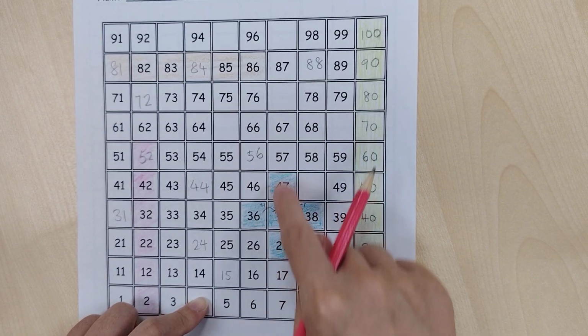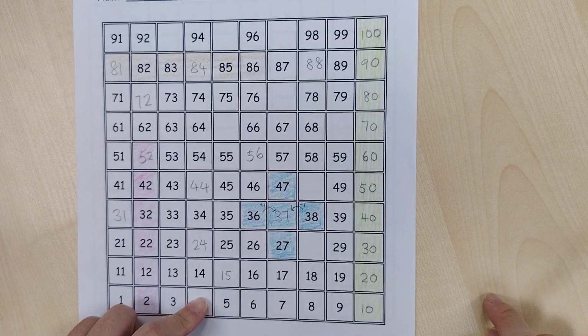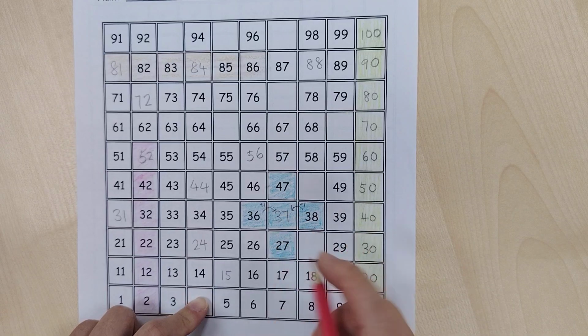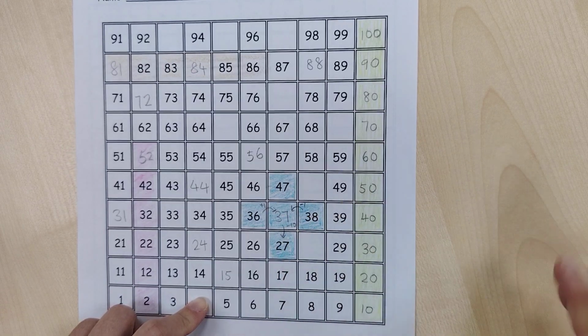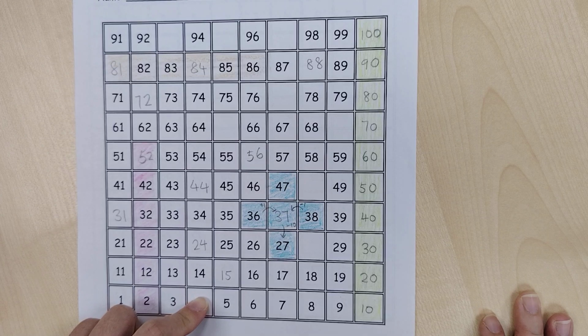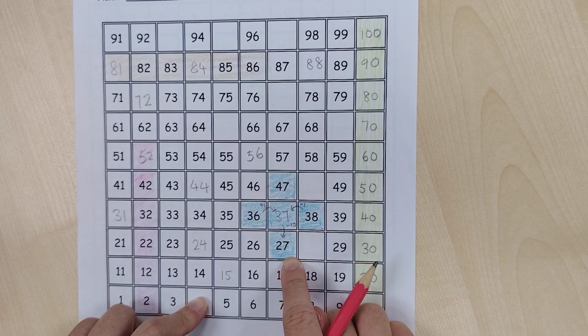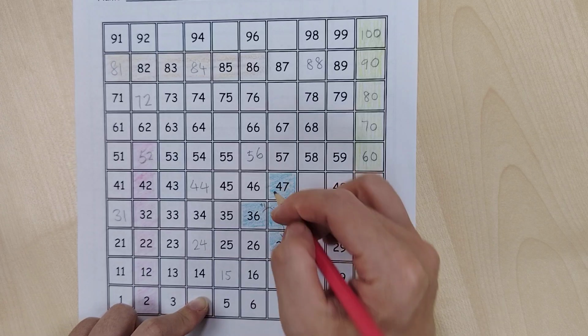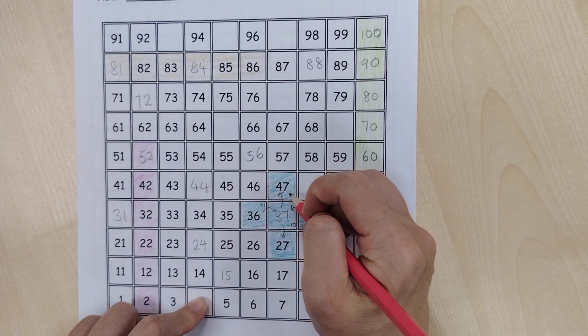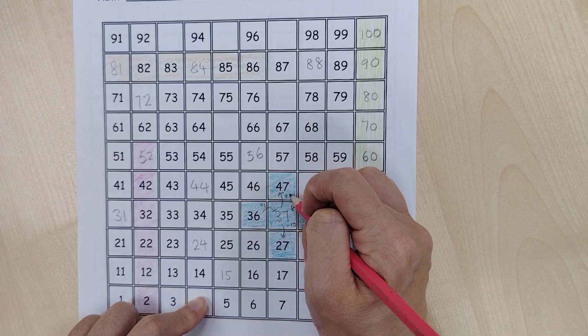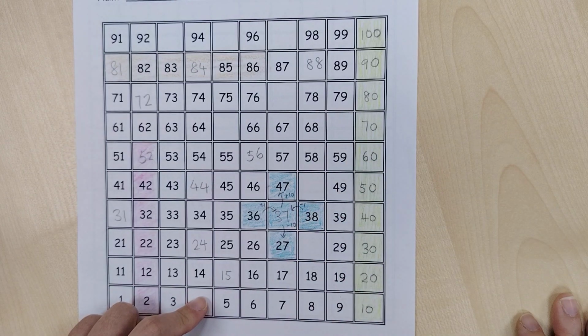What about the two numbers above and below number 37? I can say that 10 less than 37 is 27, and 10 more than 37 is 47.